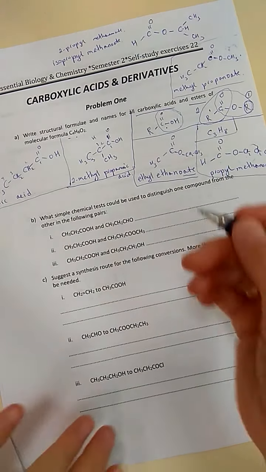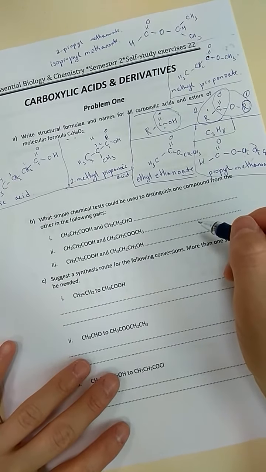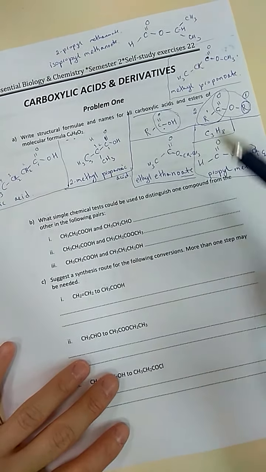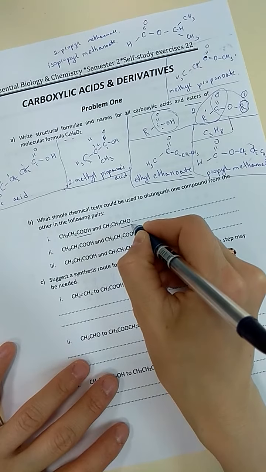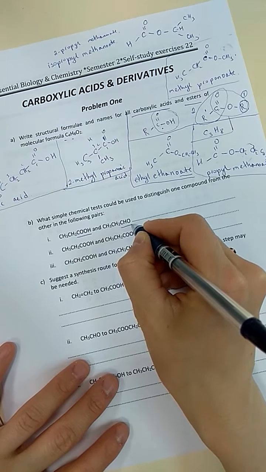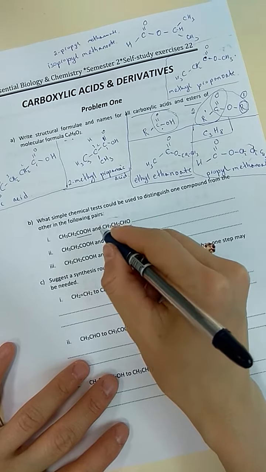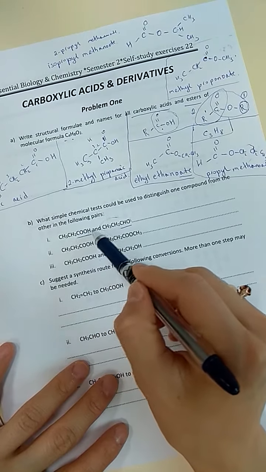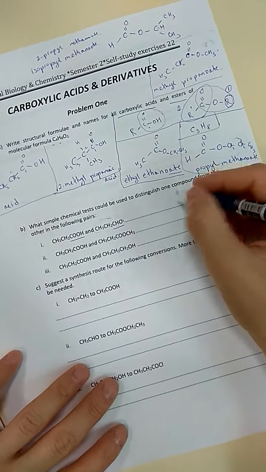Okay, now let's move to the next question. Next one, we have to know the tests which can be used to distinguish or to identify that functional group. Here we have a carboxylic acid and an aldehyde. So which test can be used? I mean, what kind of reaction do aldehydes undergo which is not applicable to the carboxylic acid? So it's obvious, it's an oxidizing agent, an oxidation reaction.